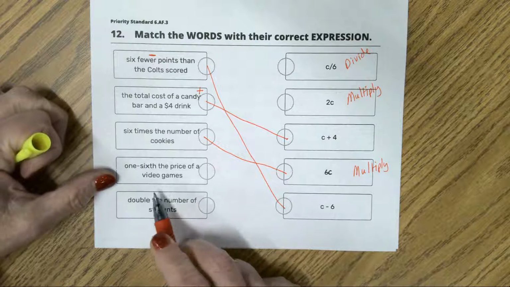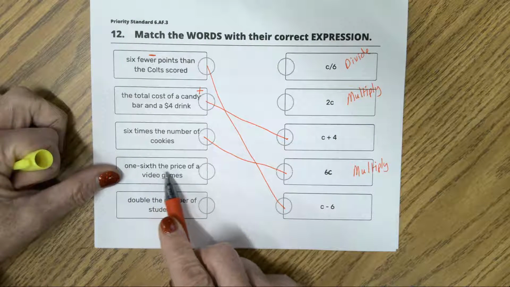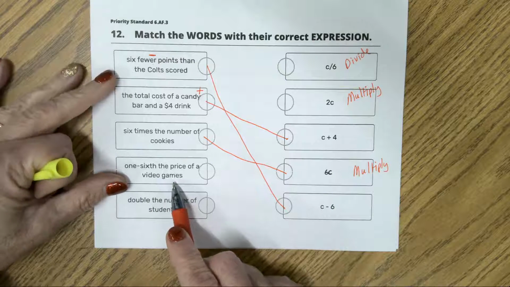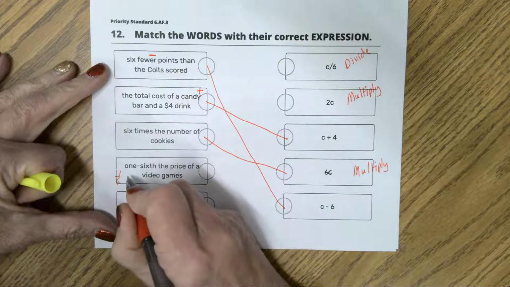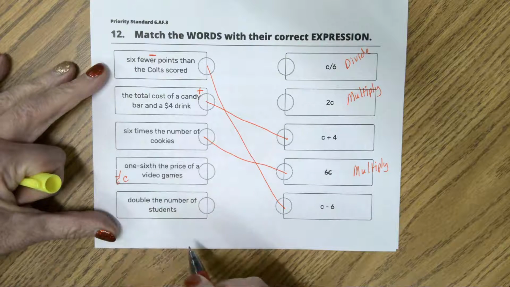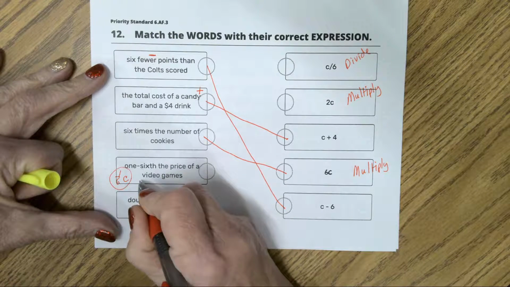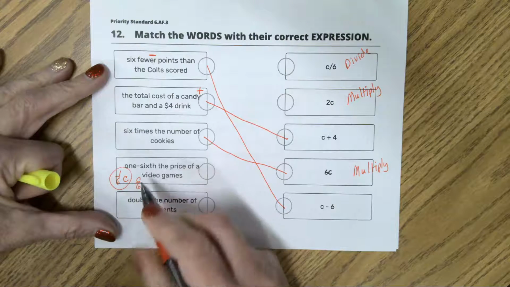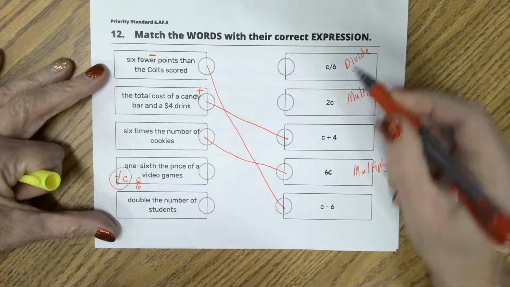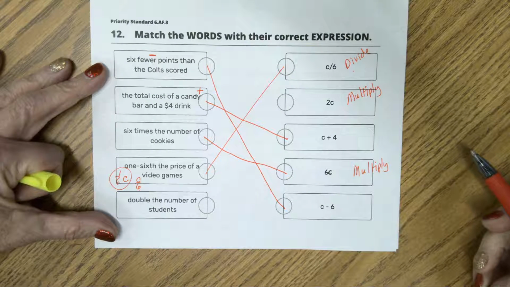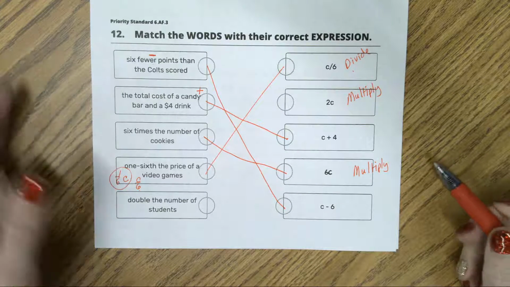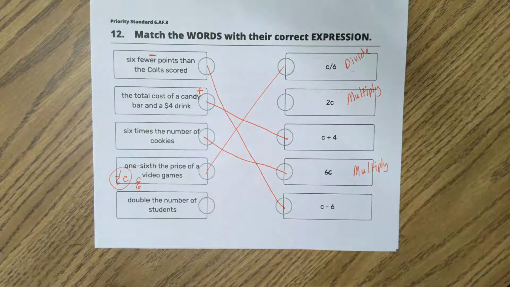This one says 1/6 the price of a video game. Now, when you do that, you think, oh, 1/6 times C. Well, another way to write that would be C over 6. And that's a dividing problem, so it goes up there. If you find that problem to be tricky, you can just go ahead and save it for the last one, and then you'll have an answer for that.